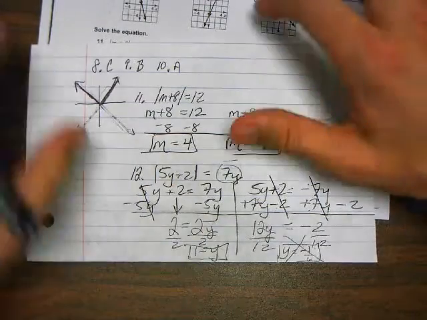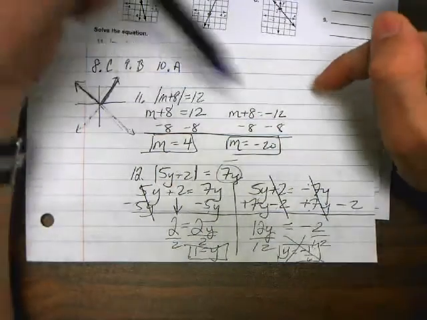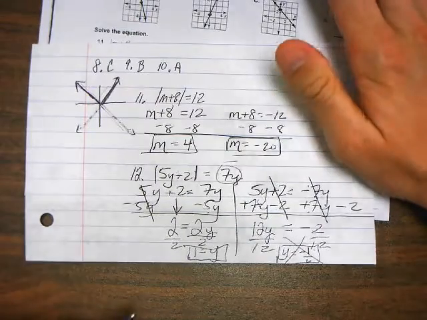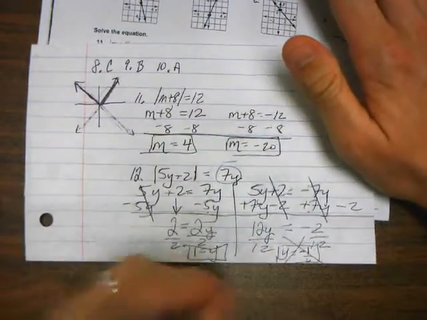Later, we'll get into a special case where there's going to be no solution, where for whatever reason we have to cross out both of them. And that's when you write no solution.